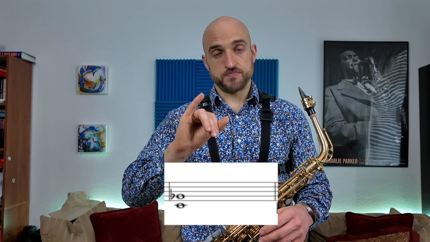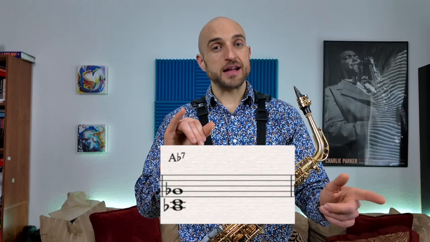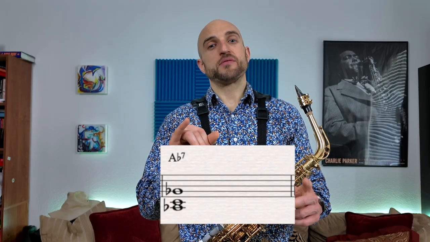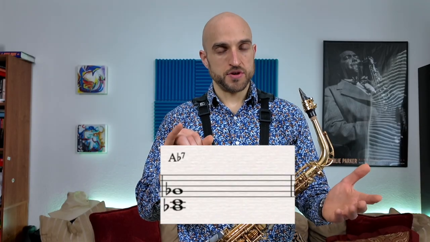So let's go back to that diminished chord where you have a C and an E flat and a G flat. Let's remove that E flat, and now we have the C and the G flat, which is a tritone. You have just those 2 notes, and that interval is a tritone. If you add a third note, an A flat, now you have an A flat 7 chord.